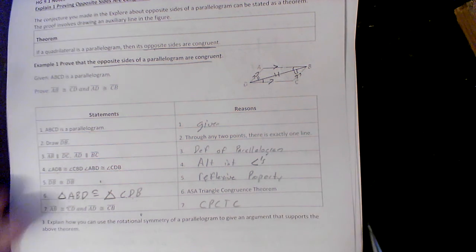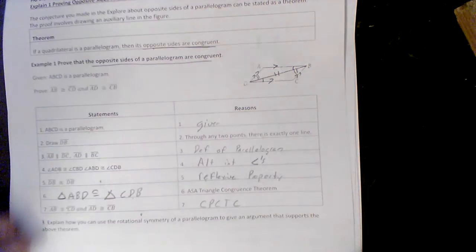So, do you remember that? It's CPCTC. So, by breaking it into triangles that are congruent, we can prove the opposite sides are congruent in that parallelogram by corresponding parts of congruent triangles.